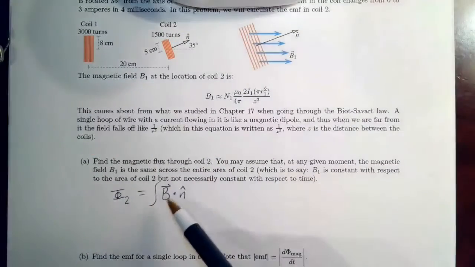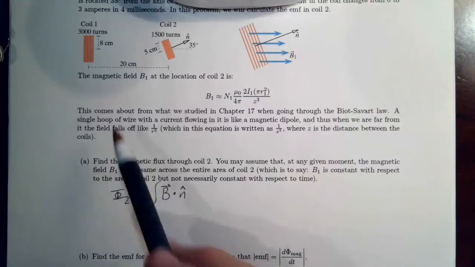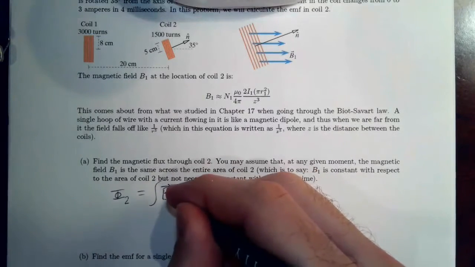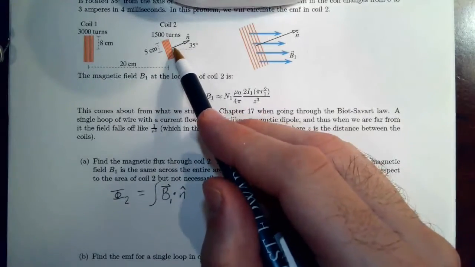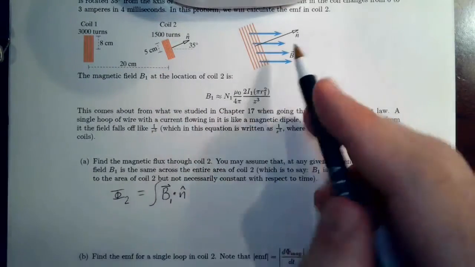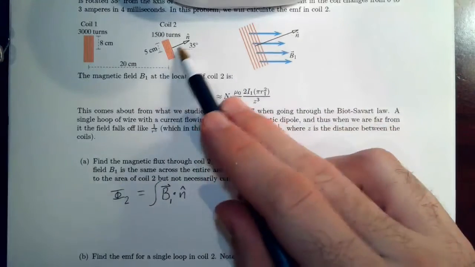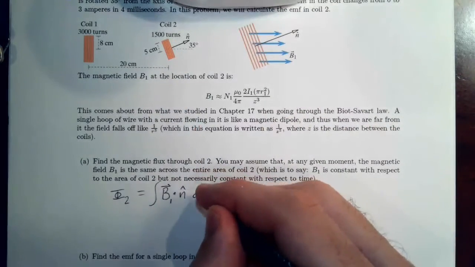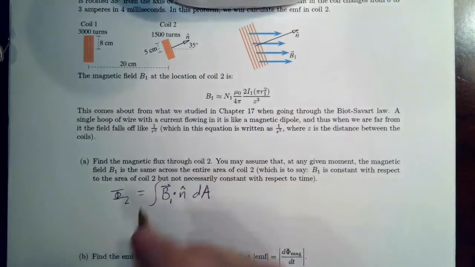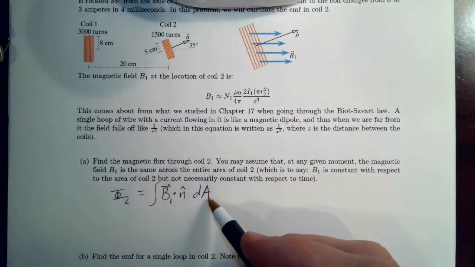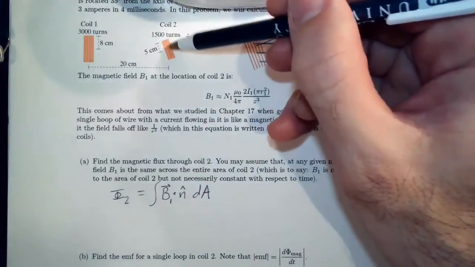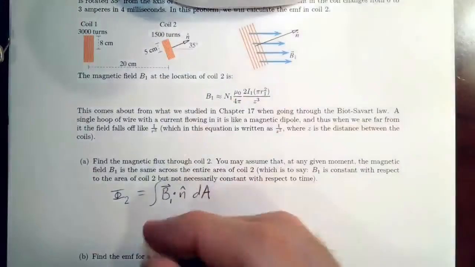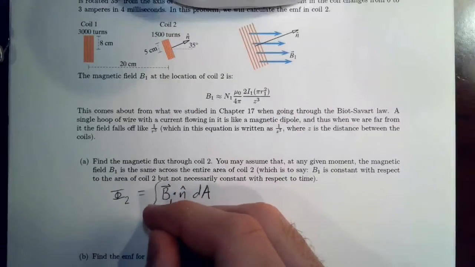This B is the B that's produced by coil 1, so this is B1. N hat is the normal to coil 2, which is drawn here and here. And we're taking this integral over an area. Which area? Well, we're computing the flux through coil 2. Therefore, we're taking the integral over the area of coil 2.